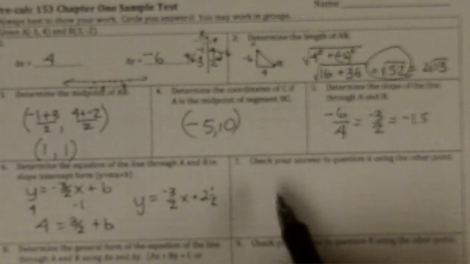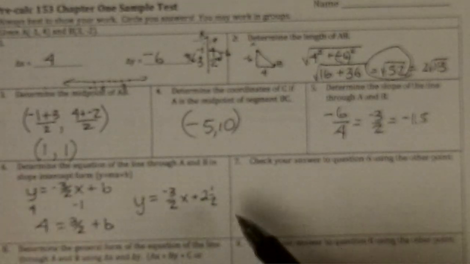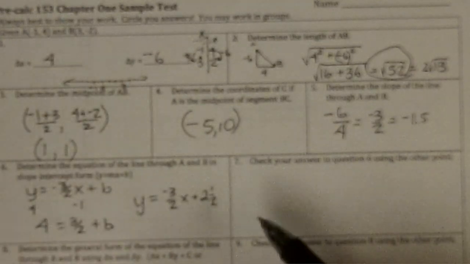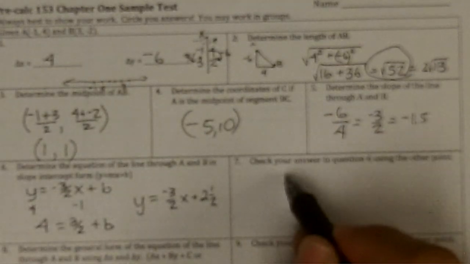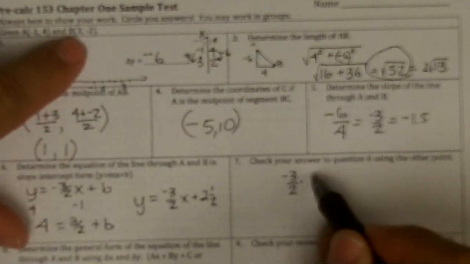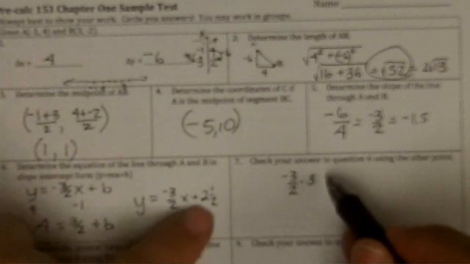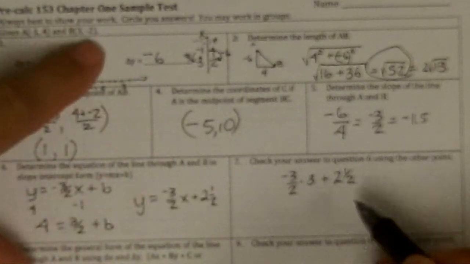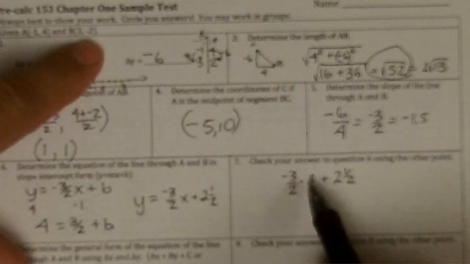To check our answer, we should get the same b, or we should be able to put in 3 for the x and minus 2, come up with minus 2 for the y. So if we have minus 3 halves times x of 3, and then add 2 and 1/2, we should come up with minus 2. Let's see if we do.